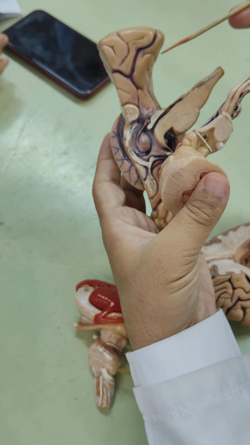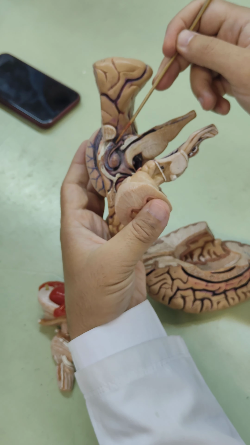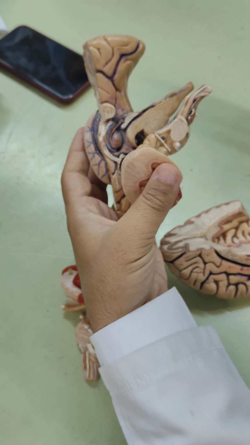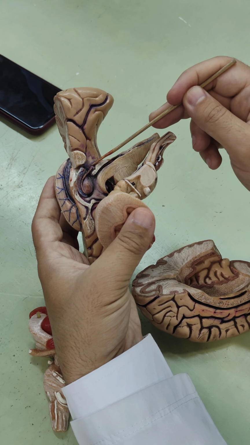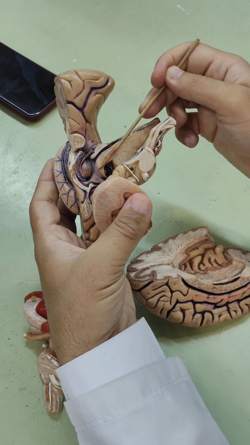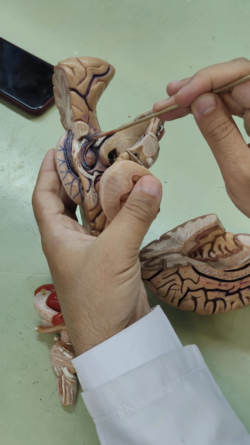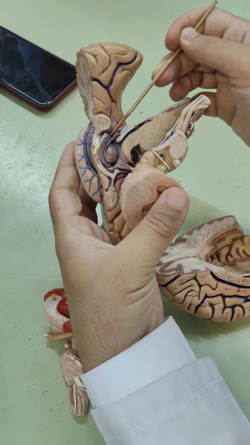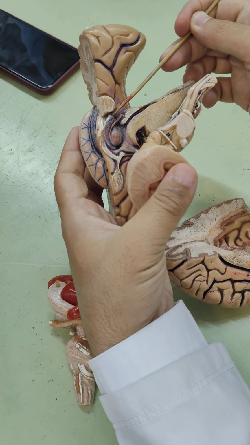The posterior part of the thalamus is named the pulvinar. The pulvinar of the thalamus also makes posterior adjacency for the midbrain. It is the midbrain. In the midline, the adjacencies of the midbrain are the pineal gland, and here is the pulvinar of the thalamus.